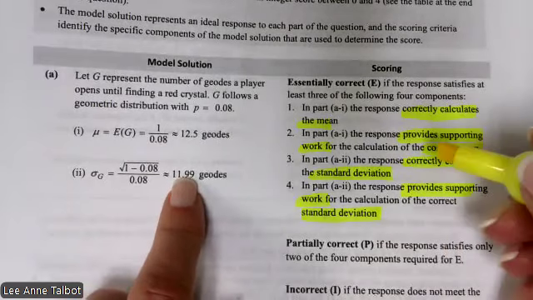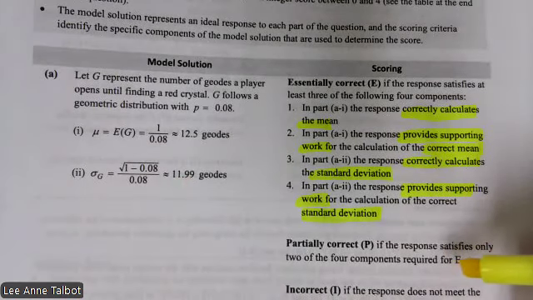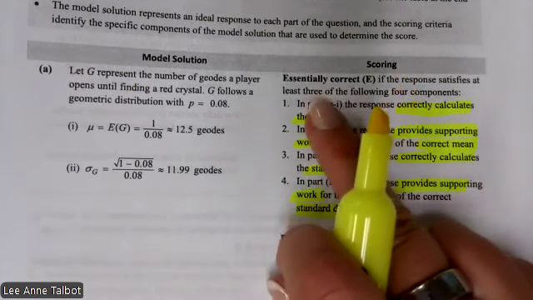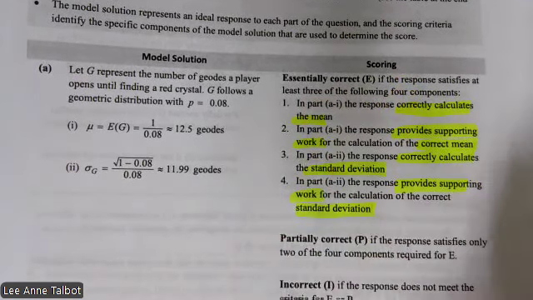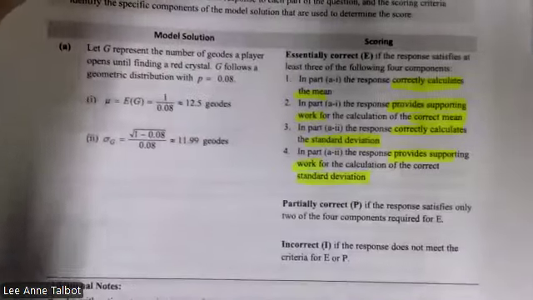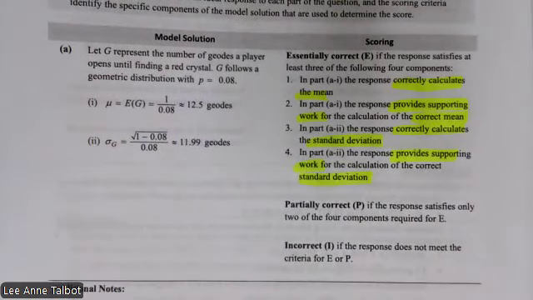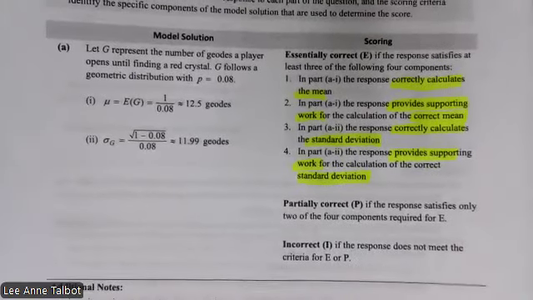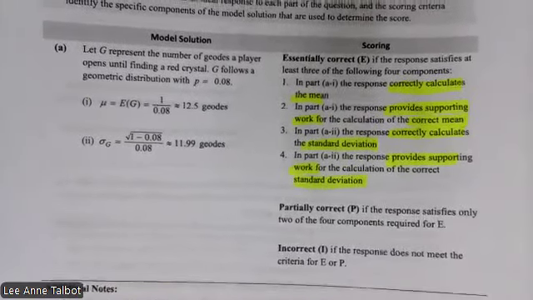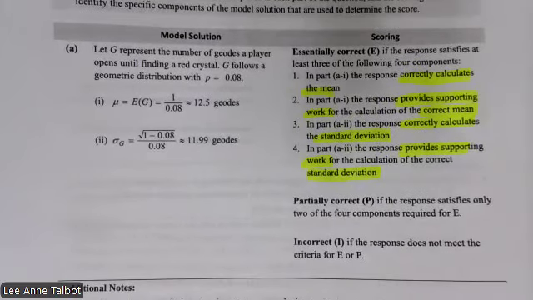All 4 of those things is an E. 2 or 3 of the 4 is a, oh no, you only need 3 of those to get an E. Maybe somebody out there can do 1 over 0.08 in their head. I cannot.